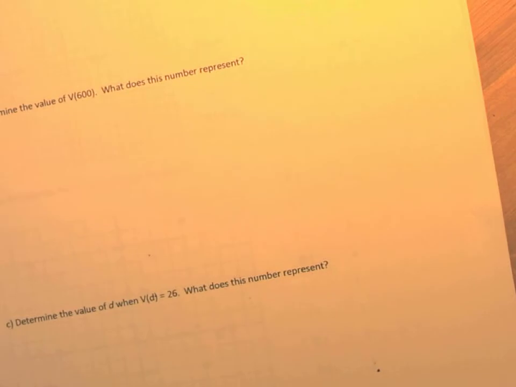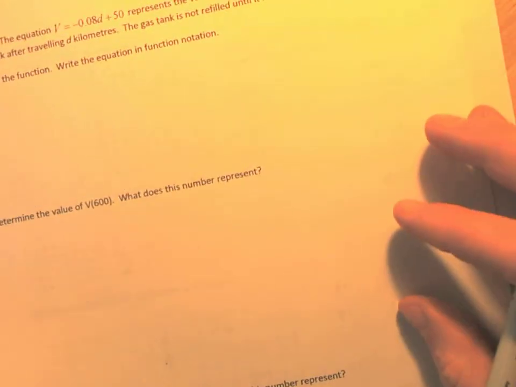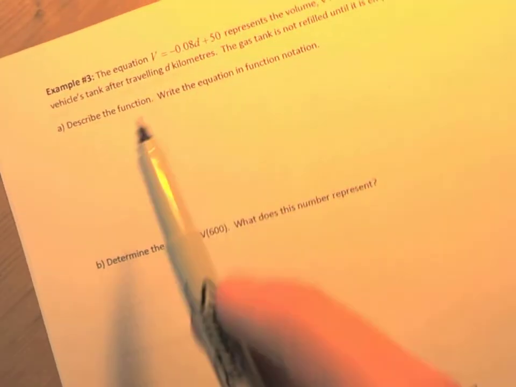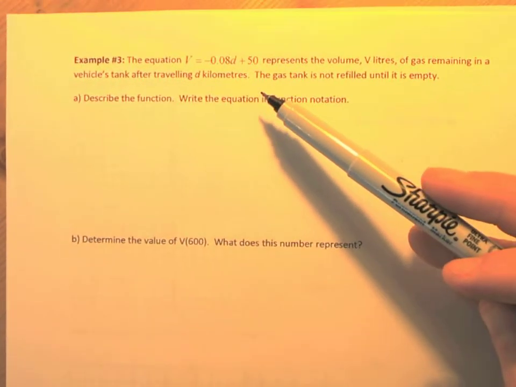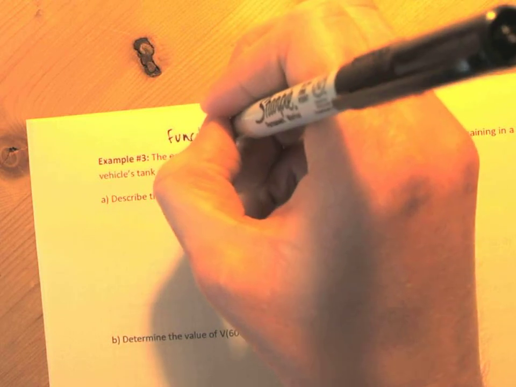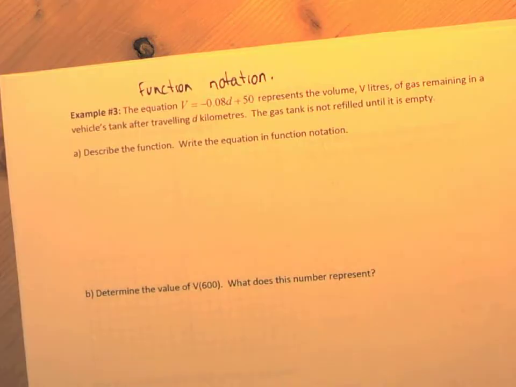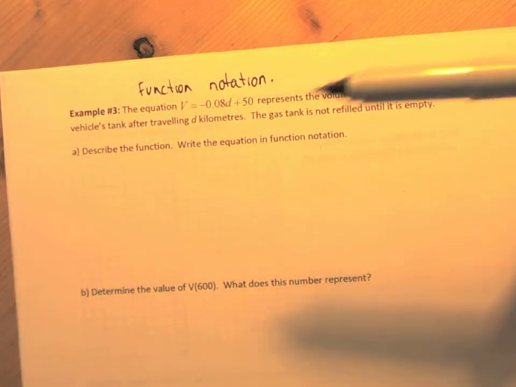Alright, so now we've seen 3 ways of representing functions or relations. So this one's really another way of representing it, or this goes into something called function notation. Is what we're going to be trying to do.